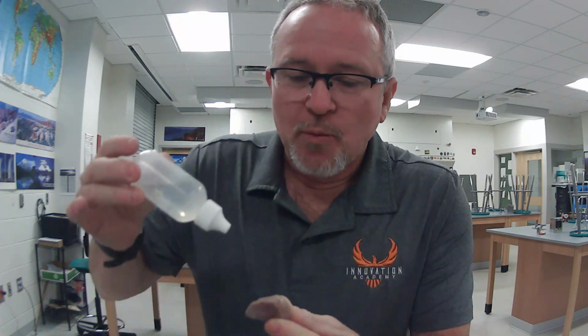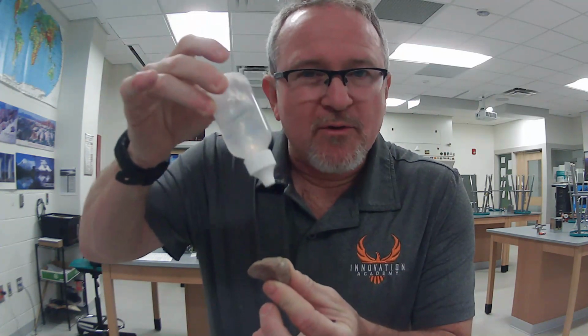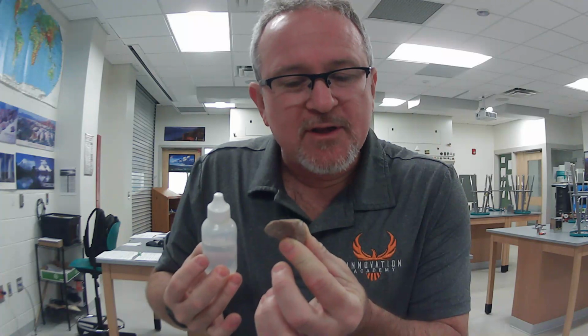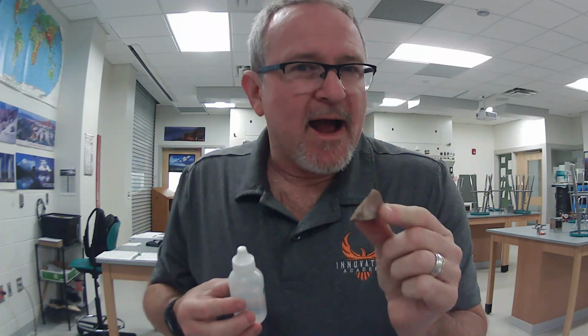You're going to take this and put a couple drops onto the rock. A couple of drops. We're not going to spray the rock entirely. We're just going to put a couple drops on there and look and see what happens. If the rock chemically reacts with an acid, you'll notice something different. A chemical reaction will occur and you'll see something you didn't see before.